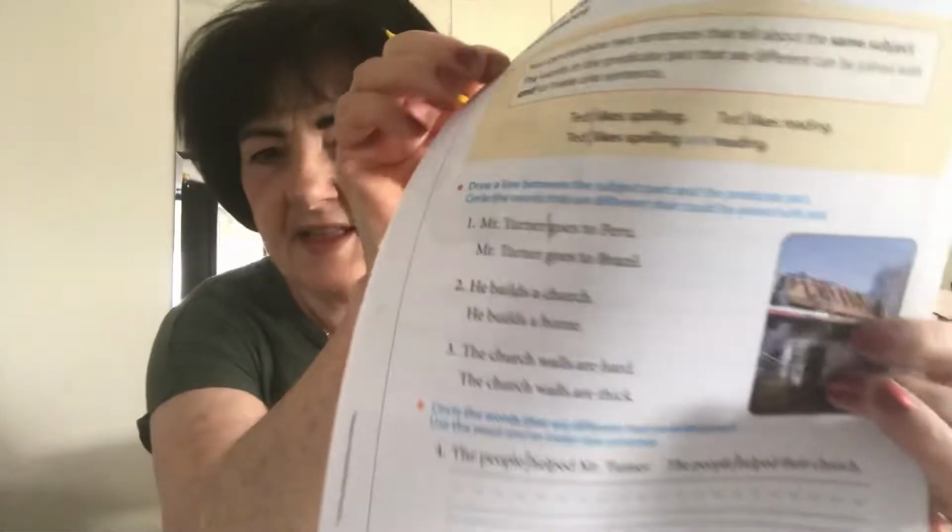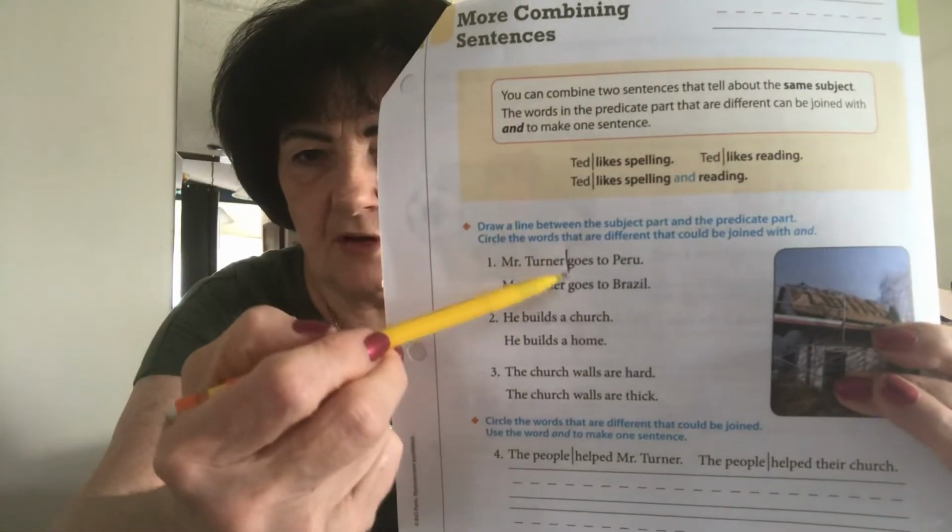Okay? Draw a line between the subject part and the predicate part. Circle the words that are different that could be joined with and. Okay, here we go. Mr. Turner goes to Peru. Now, what does Mr. Turner do? Goes. So goes is the first part of our predicate. We're going to put a line right in front of the word goes. Let's see if you can see that. Okay, there's that line, vertical line in front of the word goes.